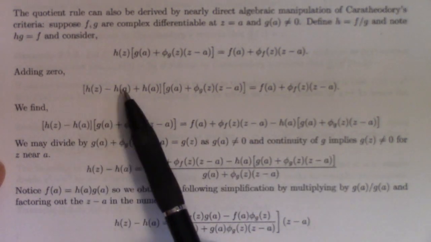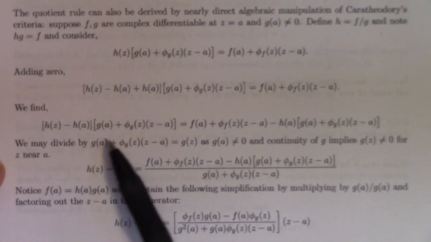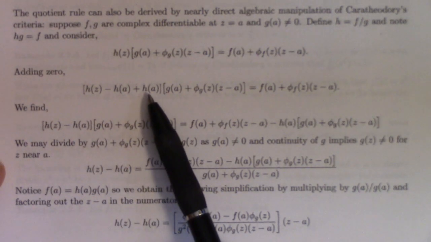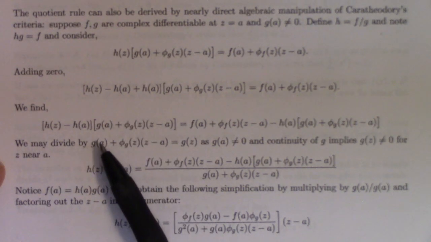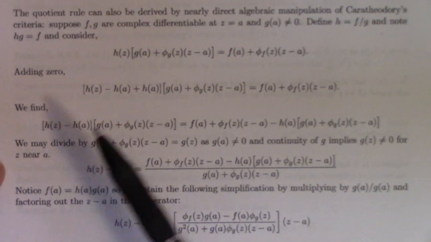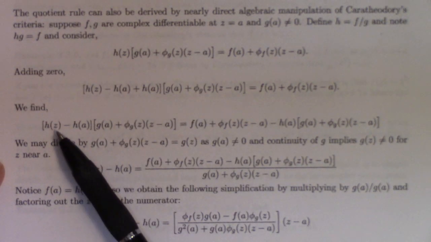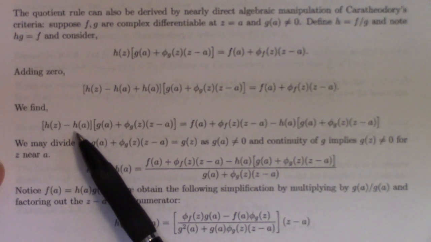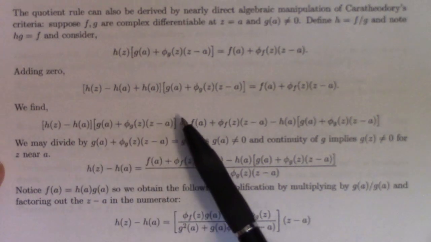So I have h of z minus h of a times the g formula, and then that's the plus h of z. Oh, I'm an idiot.